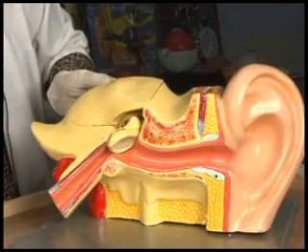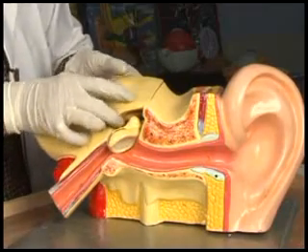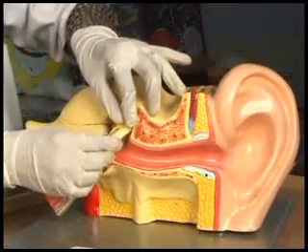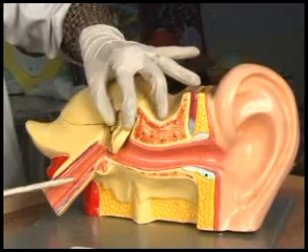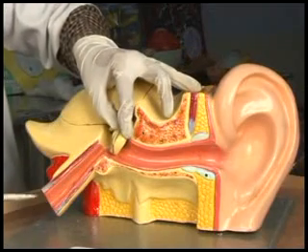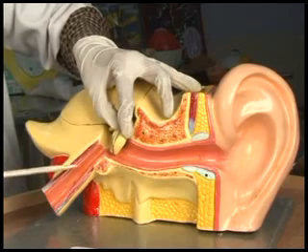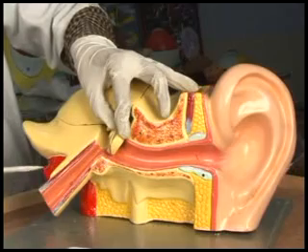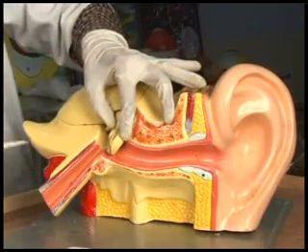The middle ear is a very small cavity and has 6 walls. The lateral wall is formed by the tympanic membrane. In the anterior wall we have the auditory tube and the canal for the tensor tympani muscle, with a part of the internal carotid artery.